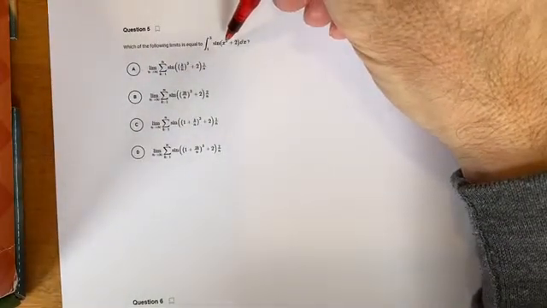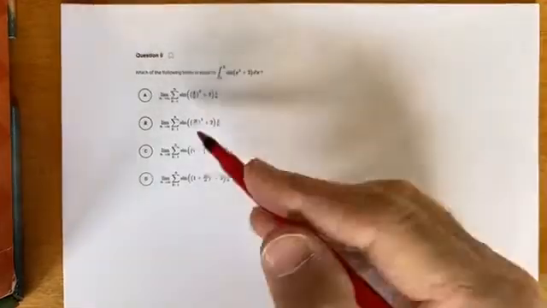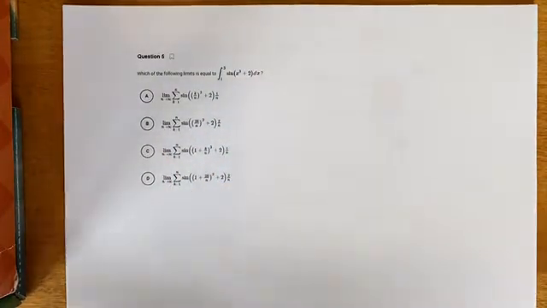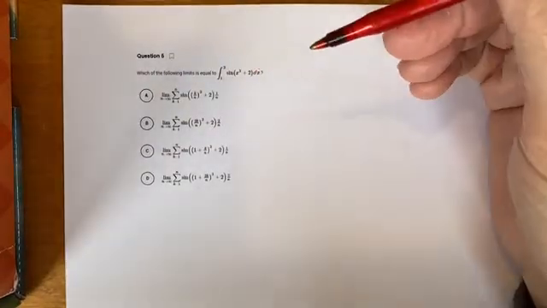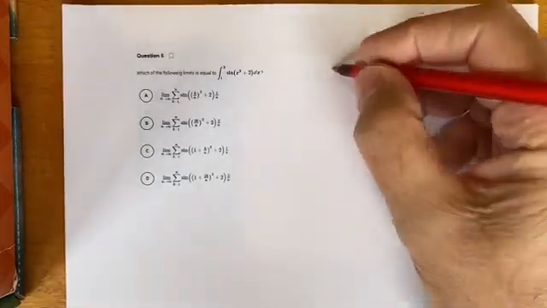I was asked about problems like this. We have to use this sum notation and the limit notation instead of integral notation. So remember the way this works.